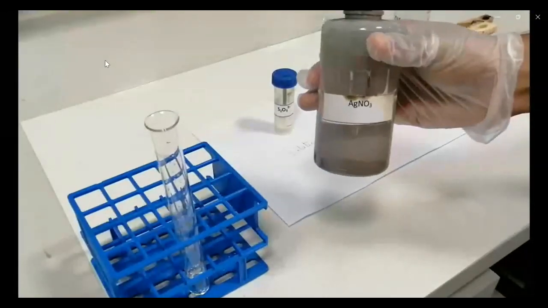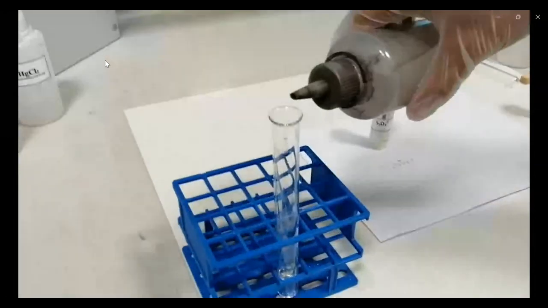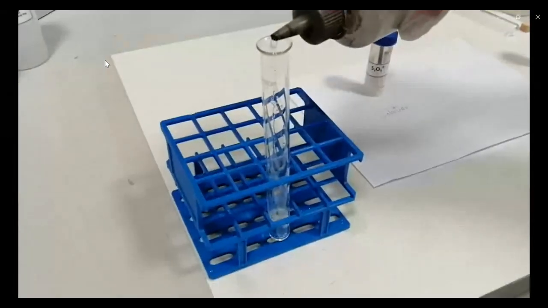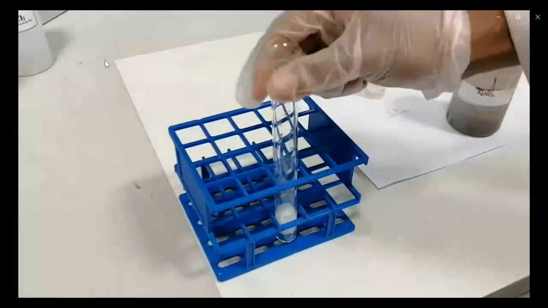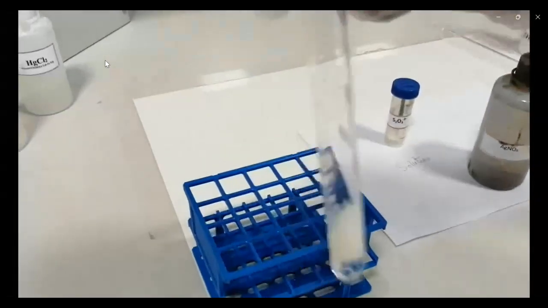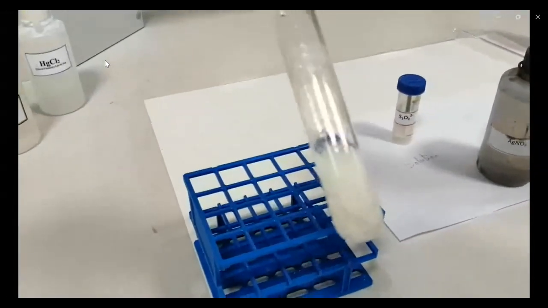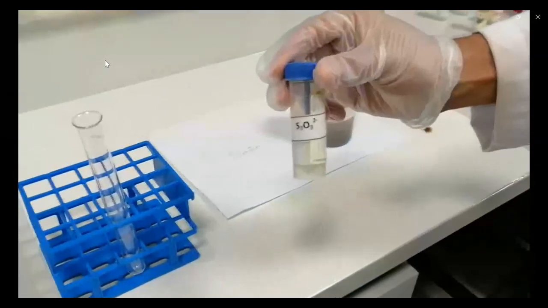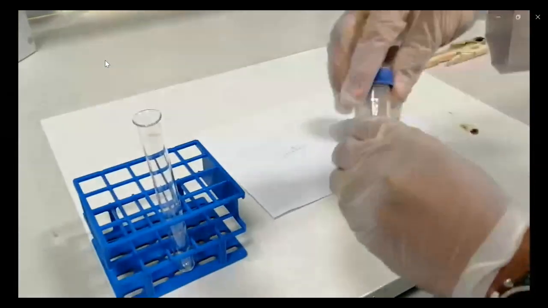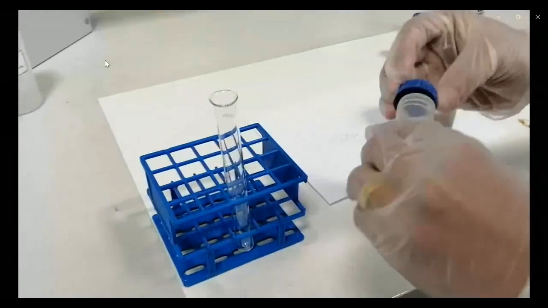Then add silver nitrate reagent. You will see a white precipitate of silver nitrite, AgNO2.